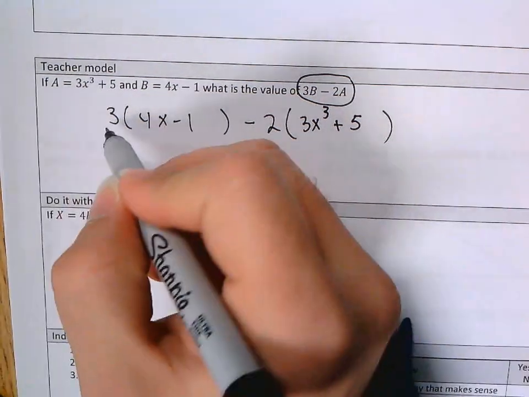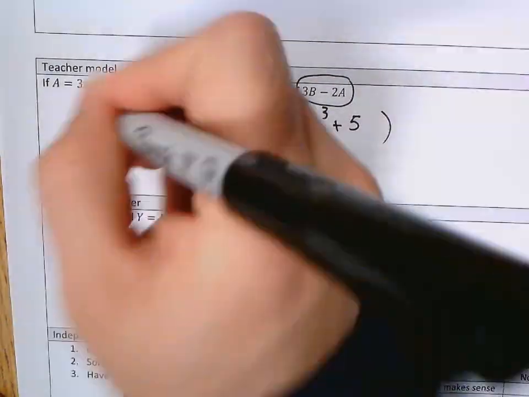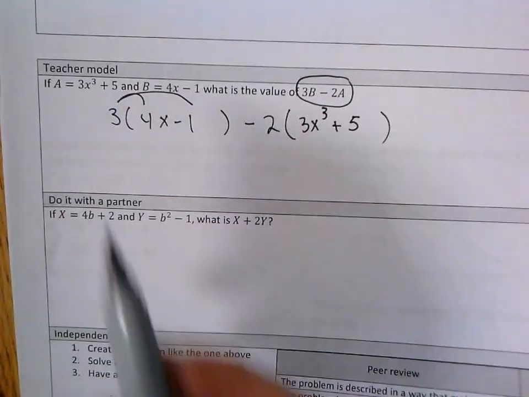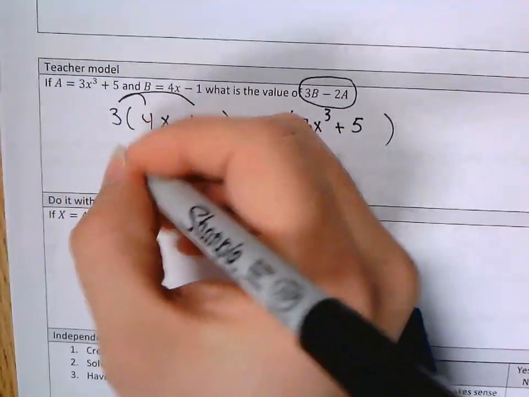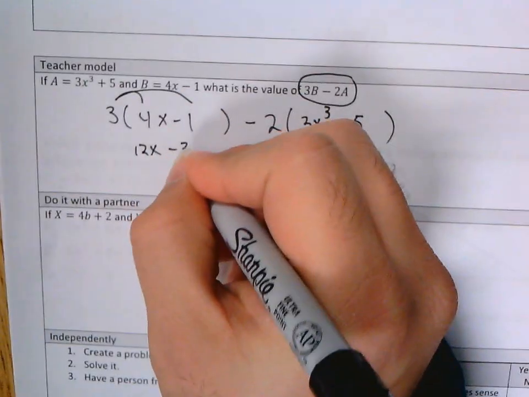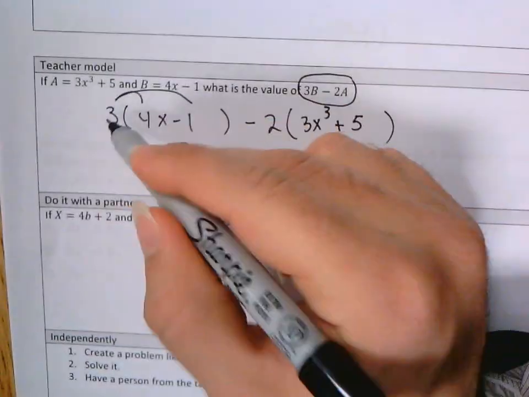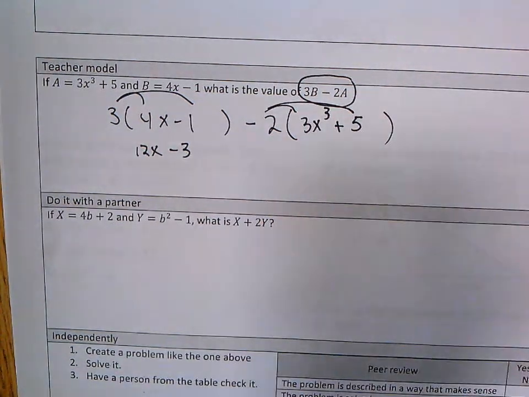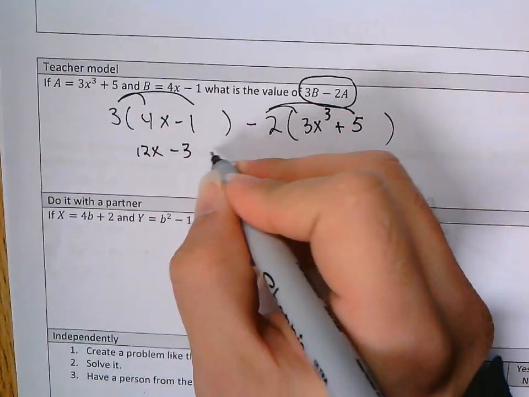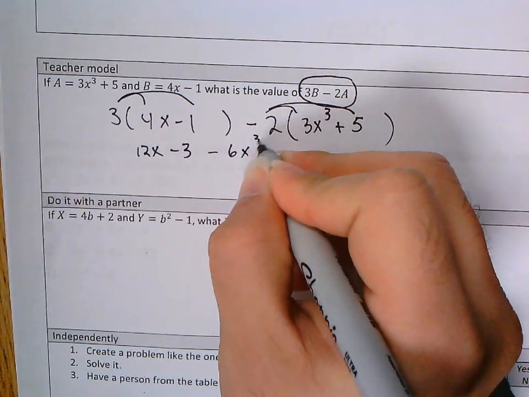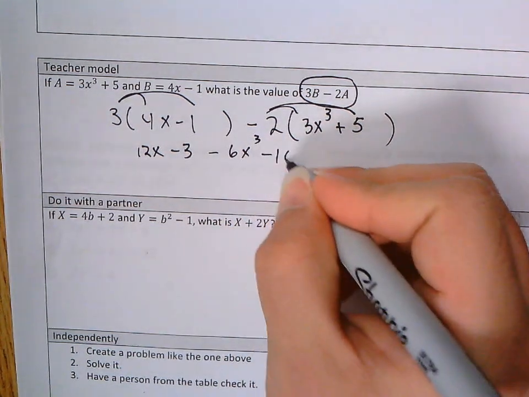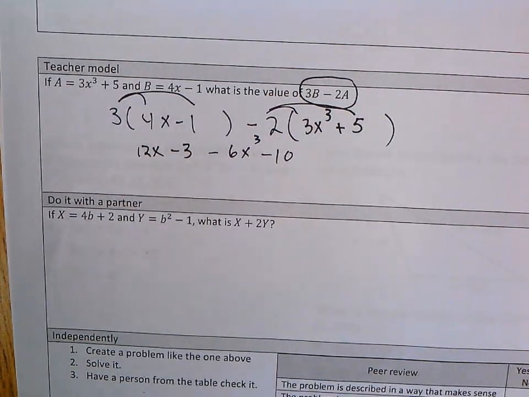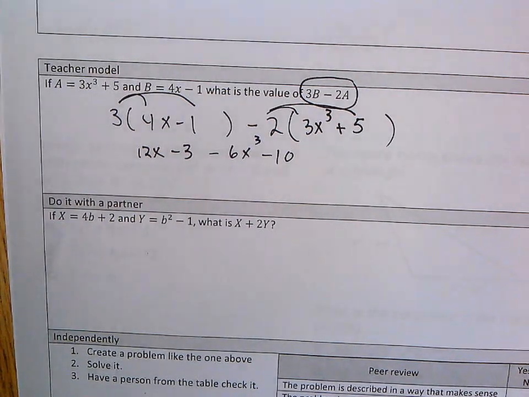We know that whenever you have a number next to a parenthesis, you have to distribute that. So I'm going to distribute 3 times 4x, that is 12x, minus 3, because 3 times negative 1 is negative 3, and then I also have to distribute that negative 2. Negative 2 times 3, that's negative 6, x to the power of 3 minus 10. Well, now that I'm here, I need to combine like terms. That will be my last step. I need to combine like terms.